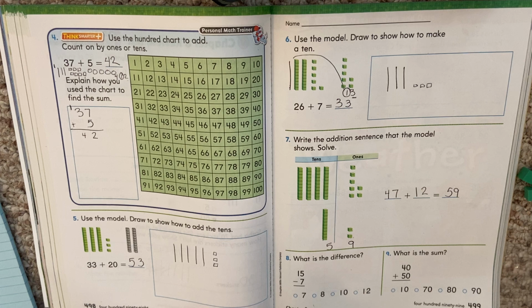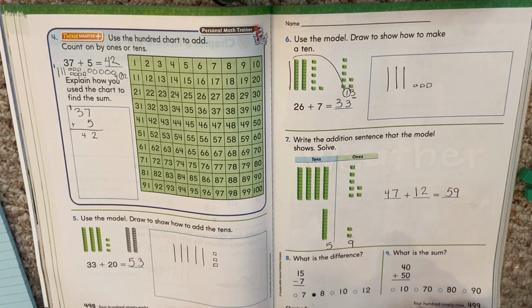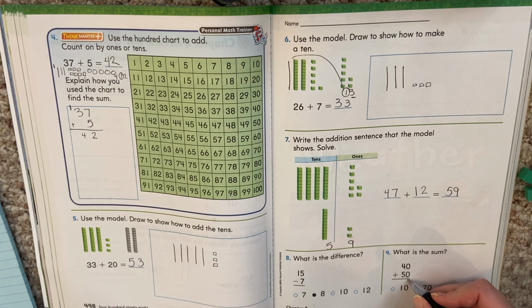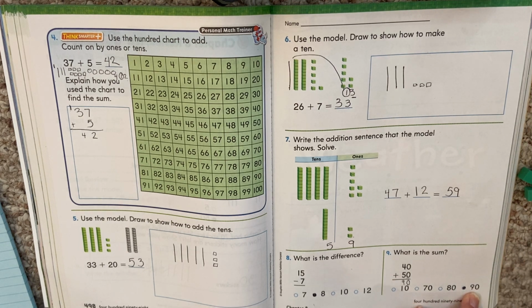Okay. If you're hitting play, that means you solved, you have your answer. 15 minus 7, 8. 40 plus 50, right? 0 and 0 is 0. 4 plus 5 is 9. So you should have filled in 90. 90 was your answer.